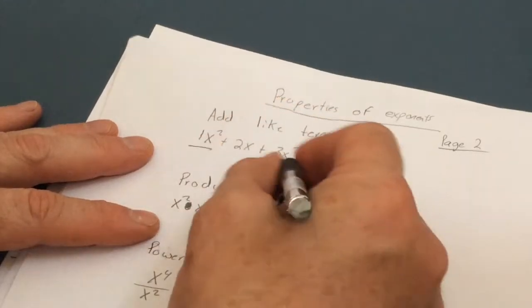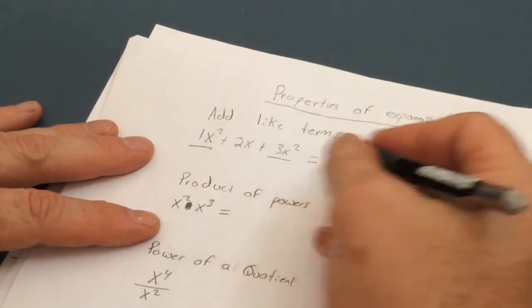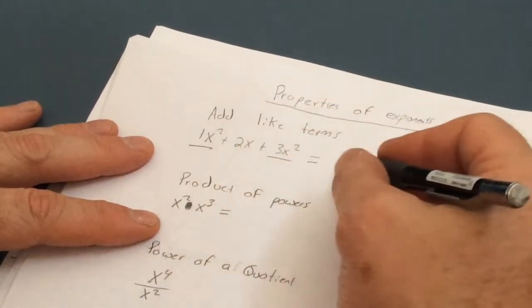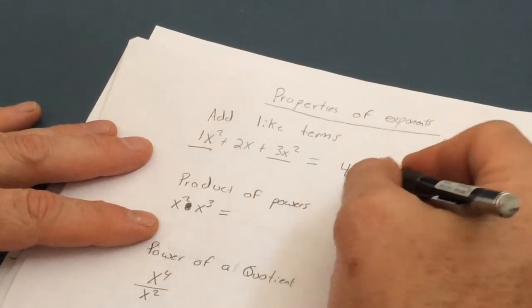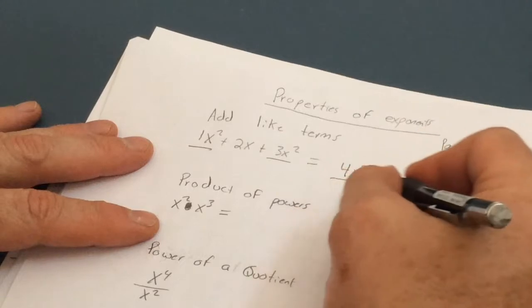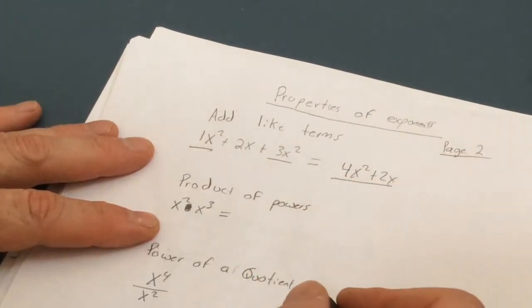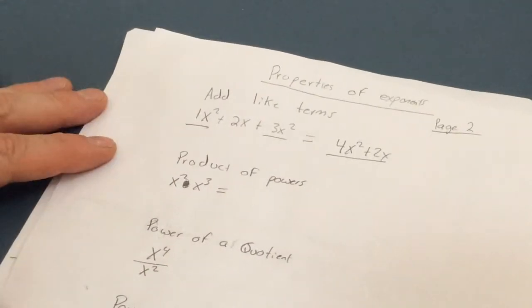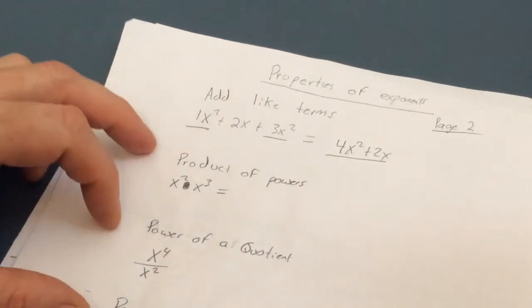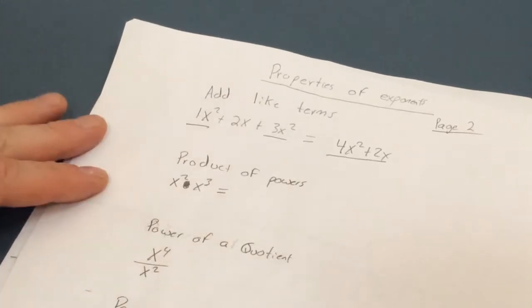So 1x squared and 3x squared are like terms, and in this situation, since you're just adding, you can add 1x squared and 3x squared to get 4x squared plus 2x. And that's probably the simplest property that we have, but it gets confusing trying to mix this in with all these other properties. The first 3 are really the only ones that you need to know.